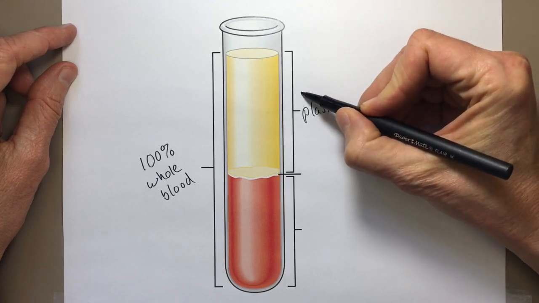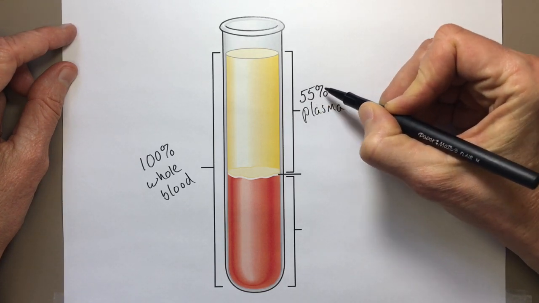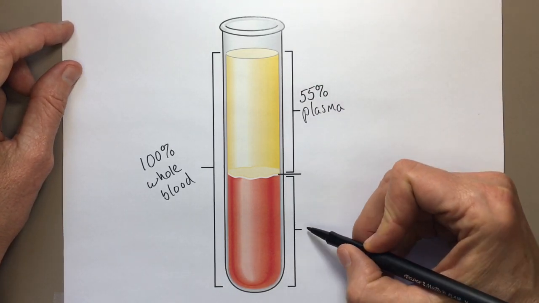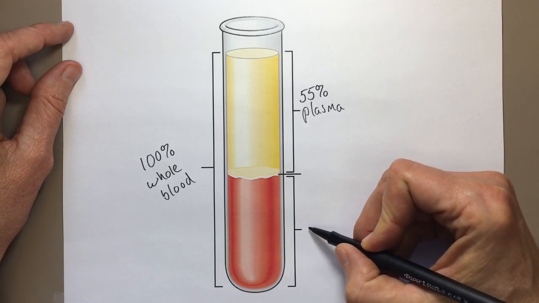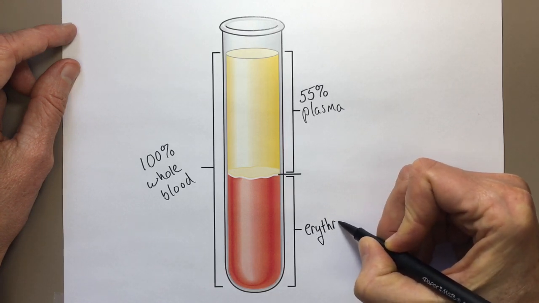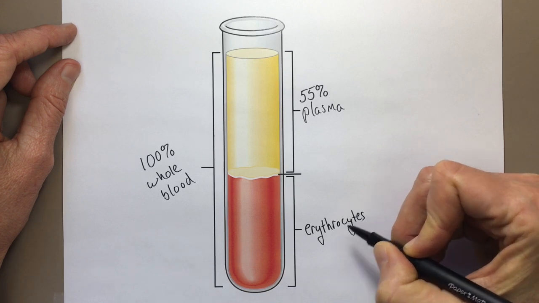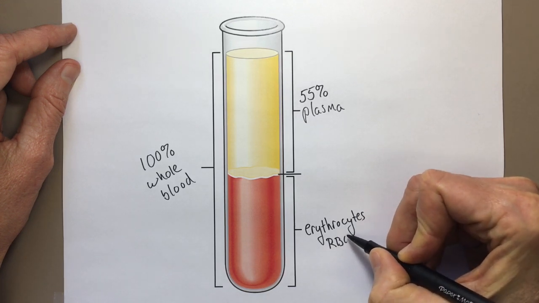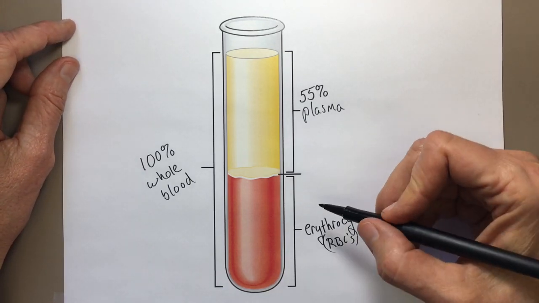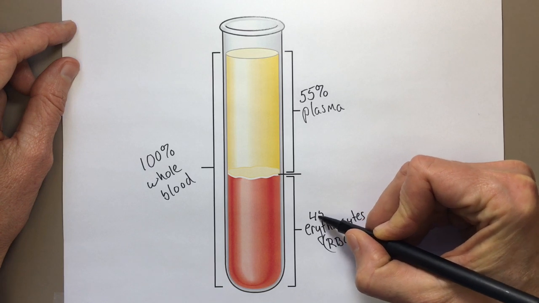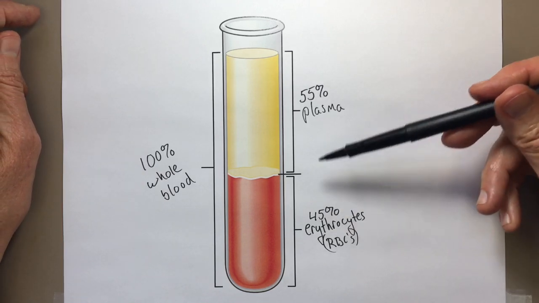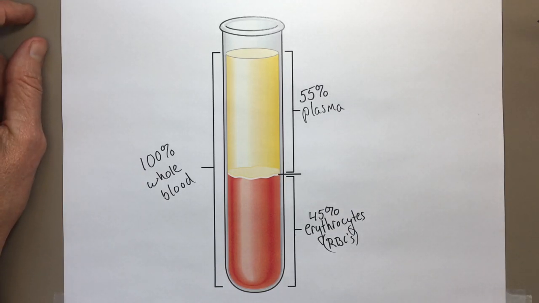And that plasma constitutes about 55% of the whole blood volume. The heavier part that settled to the bottom, here in red, represents the red blood cells, or in Latin we refer to them as erythrocytes. And I'll just indicate RBCs, right? RBCs for red blood cells, or erythrocytes. That constitutes about 45% of our whole blood volume. So when you do the math, right, 45 plus 55, hey, there's our 100%.